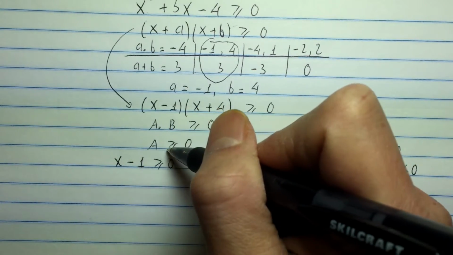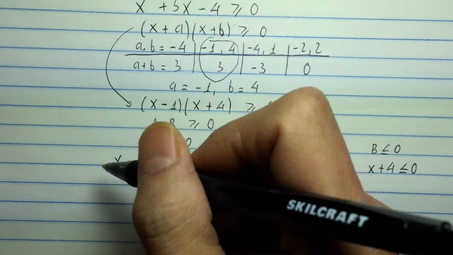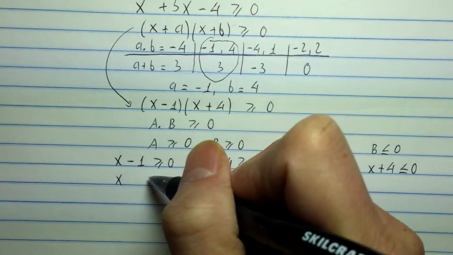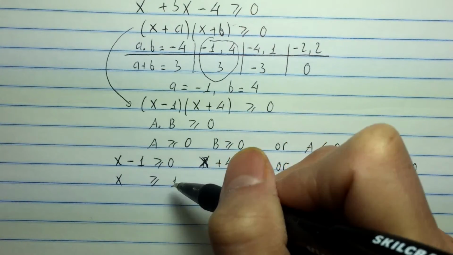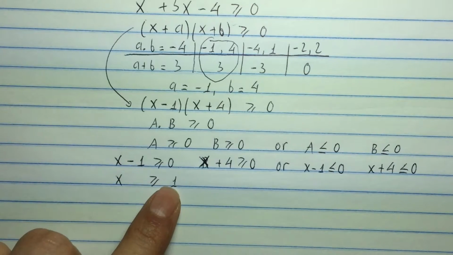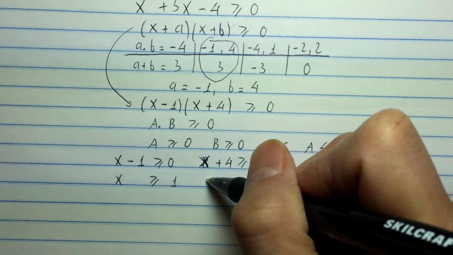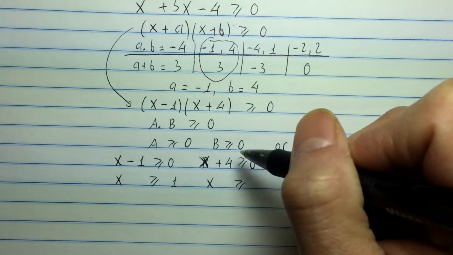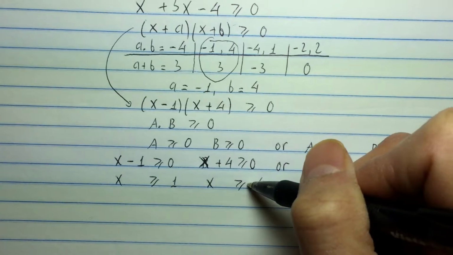So now I keep x alone on the left hand side and move minus 1 to the right hand side and change side, so minus becomes plus. I do the same thing. Keep x alone and move 4 over and change side, so plus becomes minus.